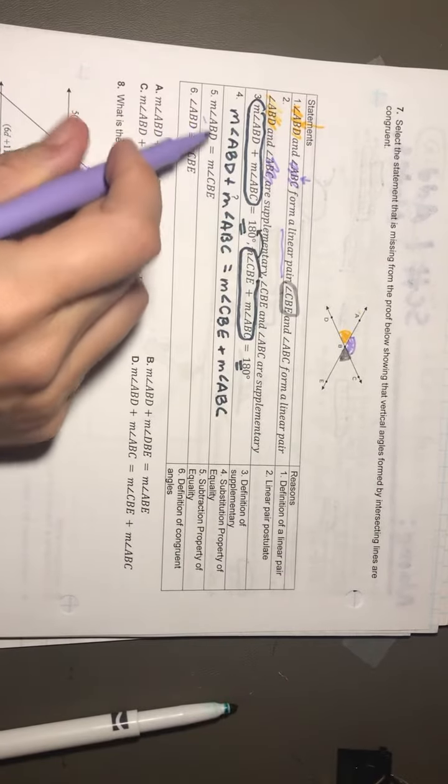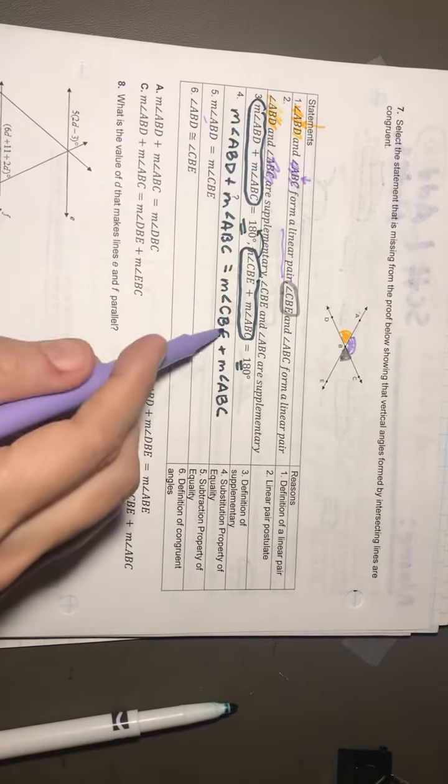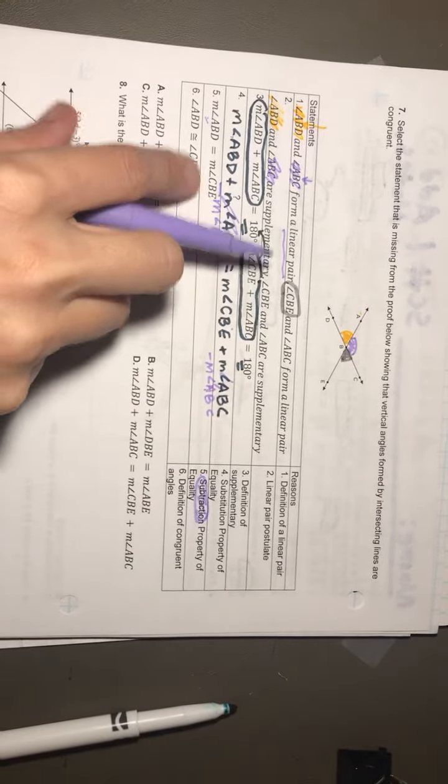So if I were to subtract, notice I have this term on both sides. But it does look like they subtracted whatever the measure of ABC was on both sides. And that's what subtraction property is when you subtract the same thing to both sides. So notice if this went away, then I would have had that. So I love this. I like what I wrote there.